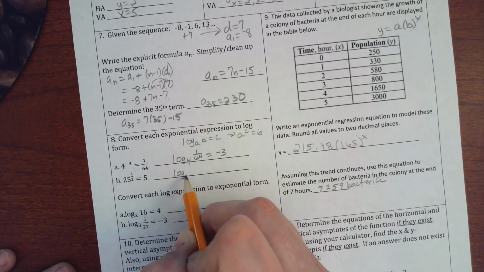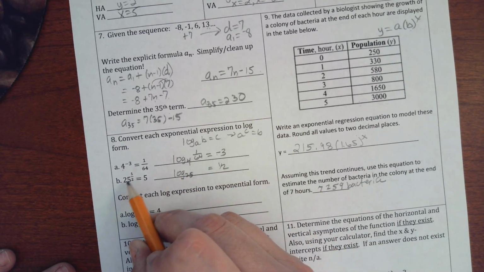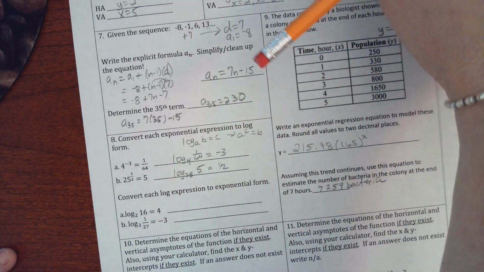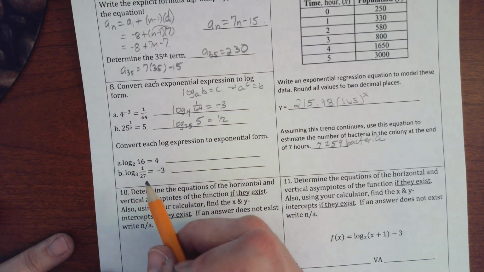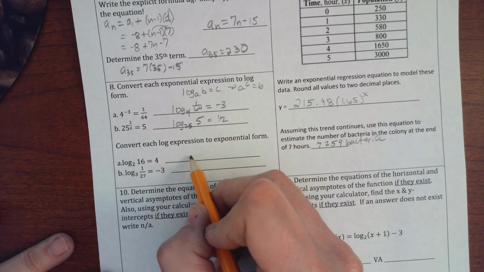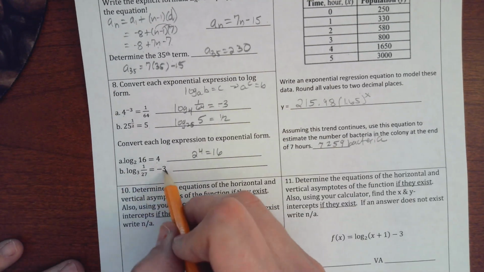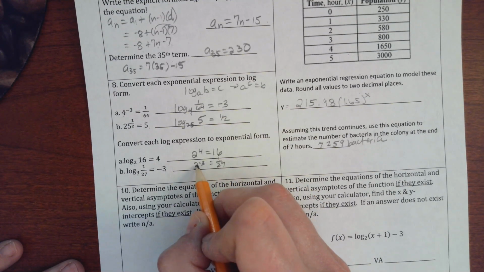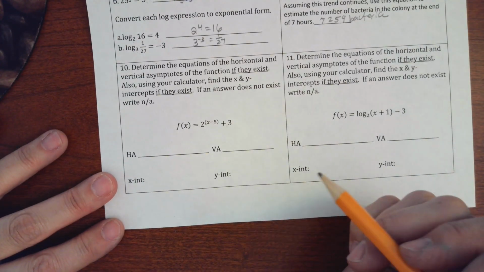So my log with my base 25, the power is 1/2, because that says the square root of 25 is 5, and 5 goes here. All right, down here, we're taking this log equation, which is true, and writing it in exponent form. So 2 to the 4th has to equal 16, and it does. 3 to the negative 3 equals 1/27, because you put the 3 to the 3rd on the bottom, and that's true. All right, 10 and 11.